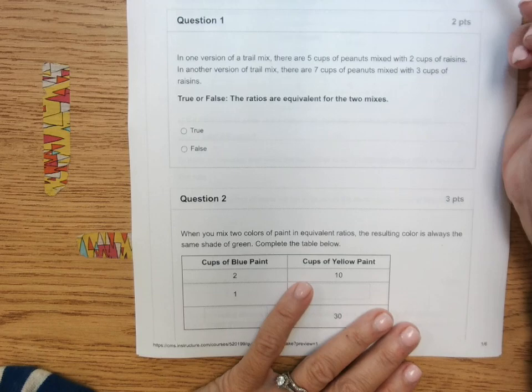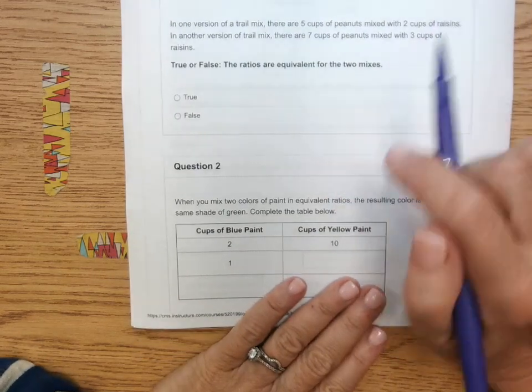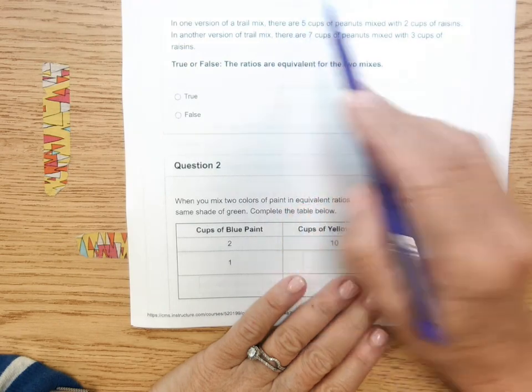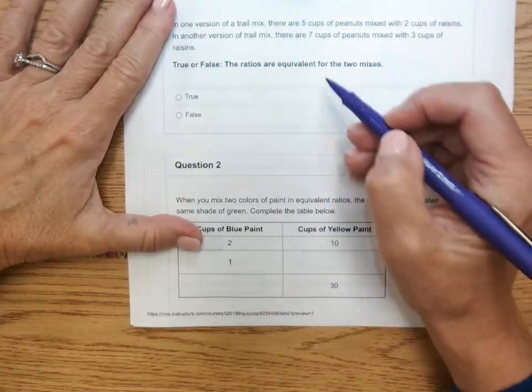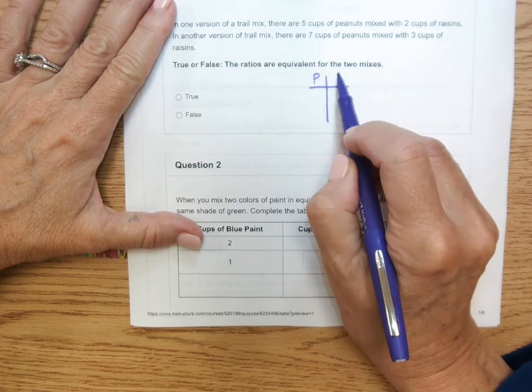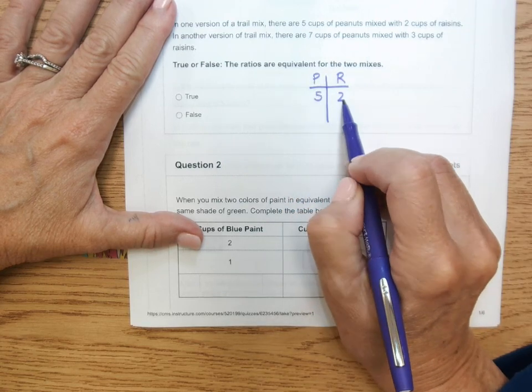This is the Unit 3.5 Test Corrections video. Question number 1. In one version of a trail mix, there are 5 cups of peanuts mixed with 2 cups of raisins. So I like to make a ratio table. So I'm going to have peanuts and raisins and 5 and 2.